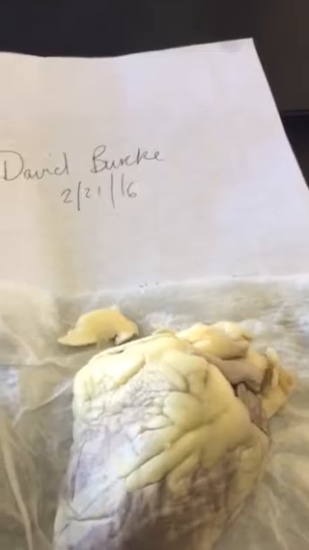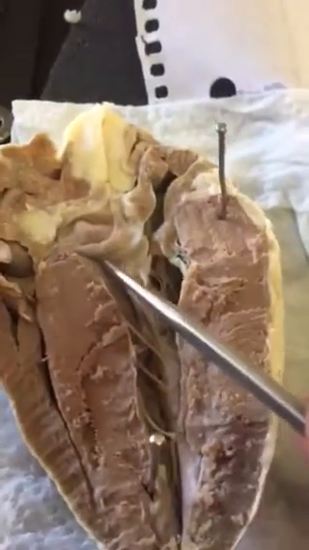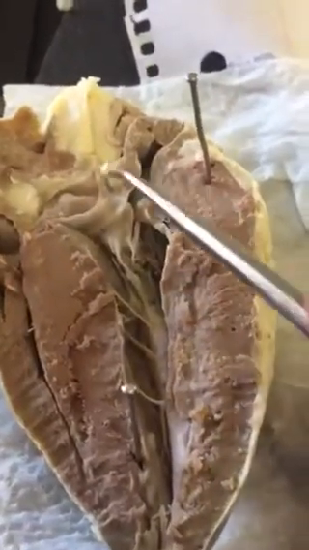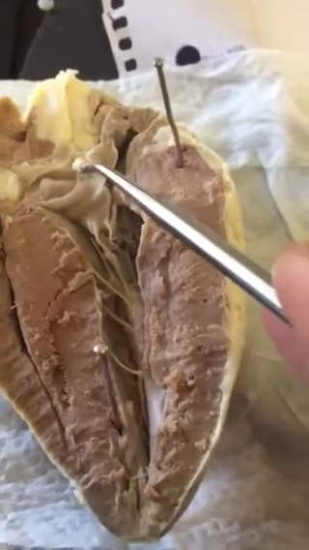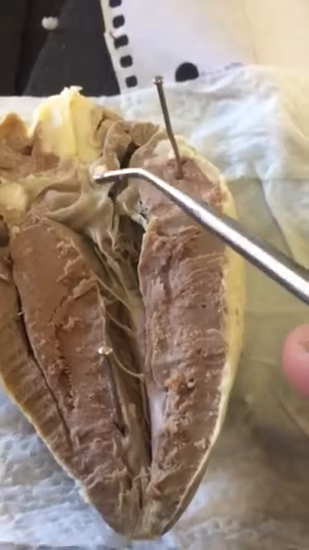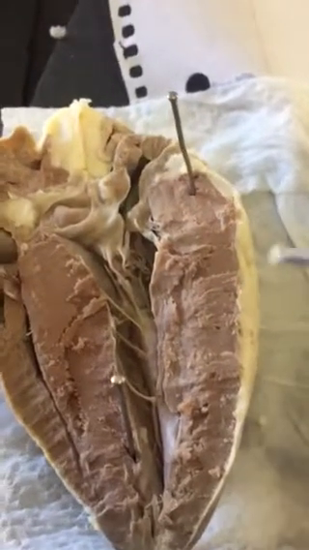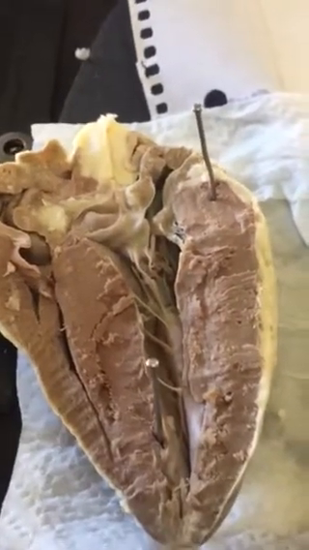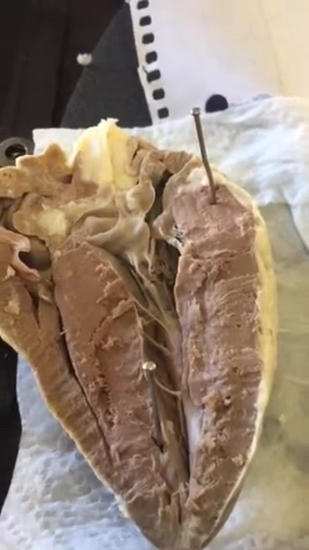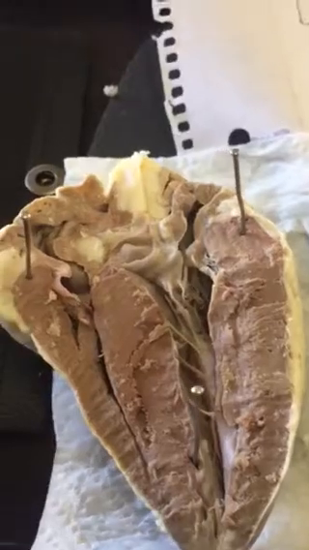Pulmonary trunk would be found right here, and we have the pulmonary arteries and veins, entries and exits found in this trunk. The aorta, where's the blood in this vessel going to? The blood in the aorta is going to distribution throughout the subclavian arteries, throughout the body to the femoral arteries.